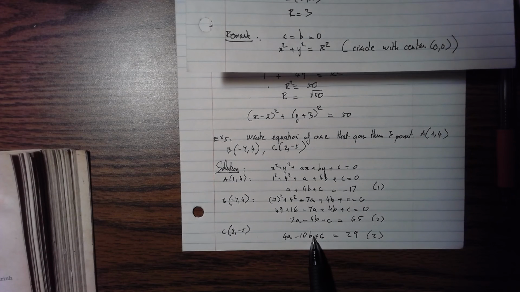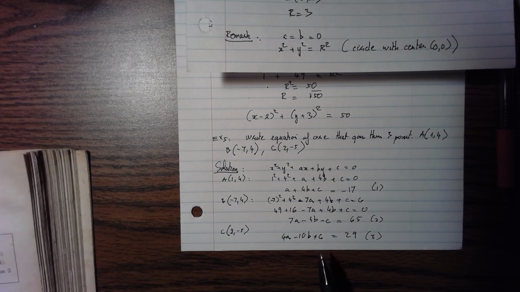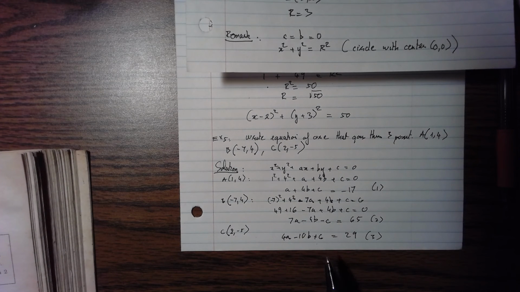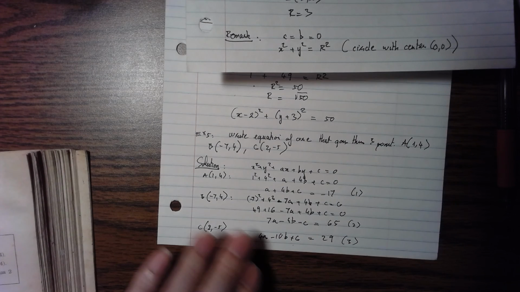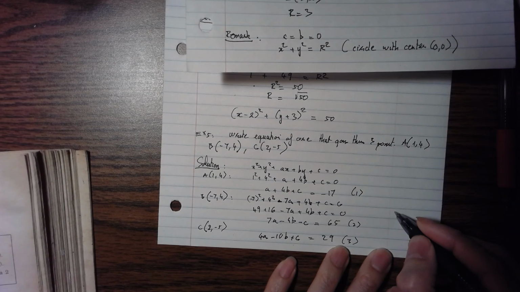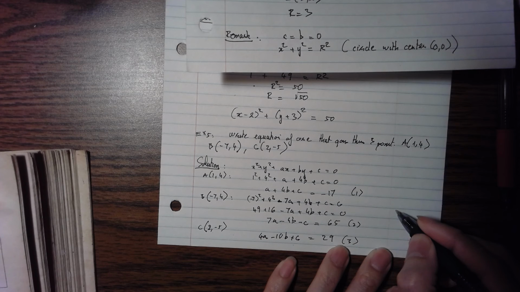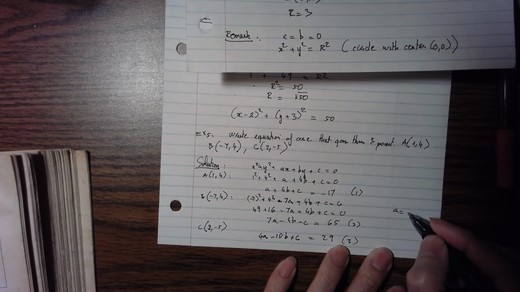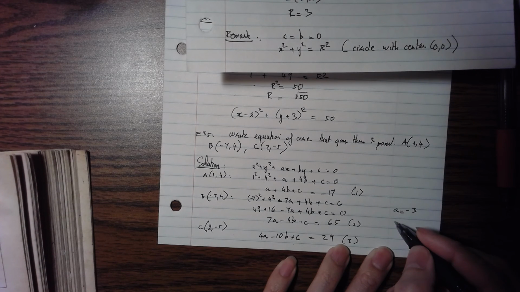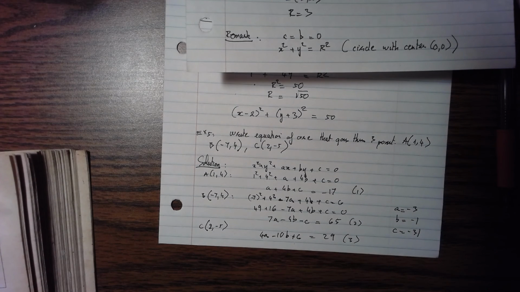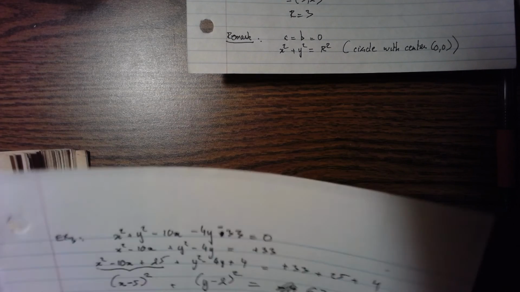Then finally you will get a, b, and c. I'm going to skip that step, and after you solve it, you get a is -3, b is -1, and c is -31. Then you will get your final answer.